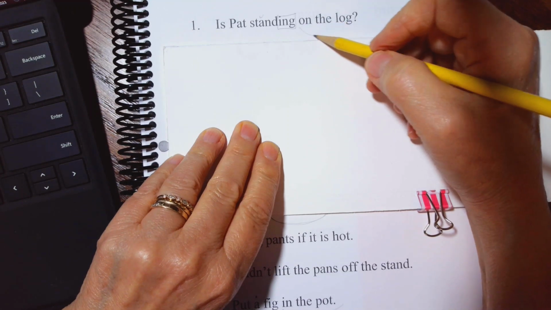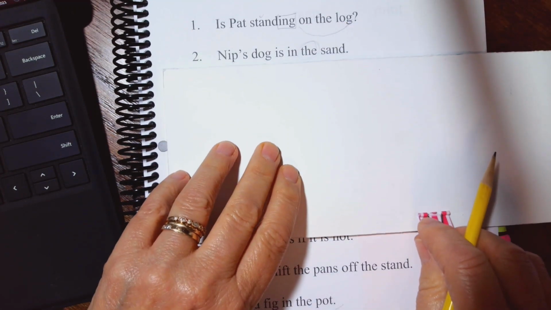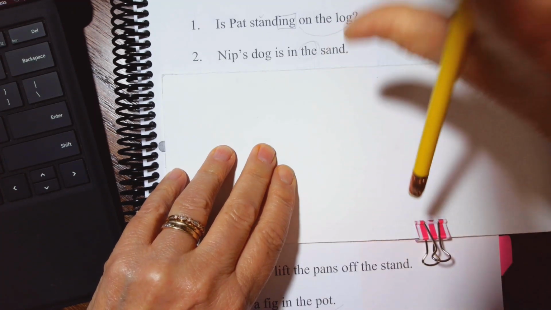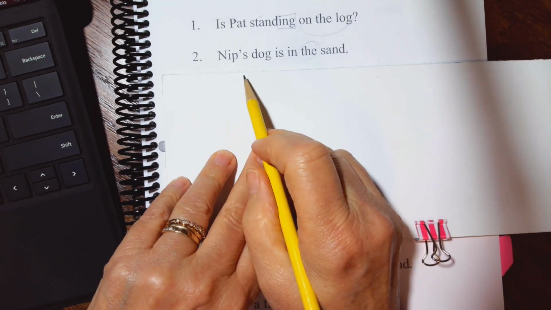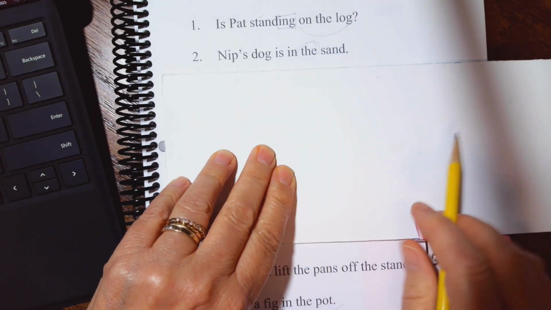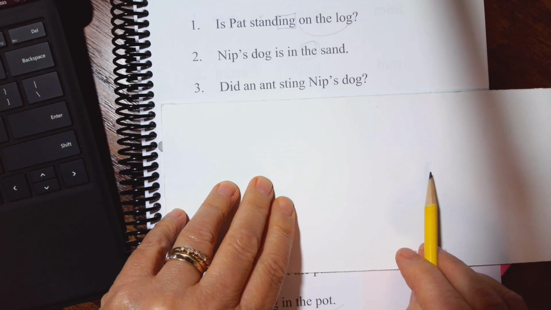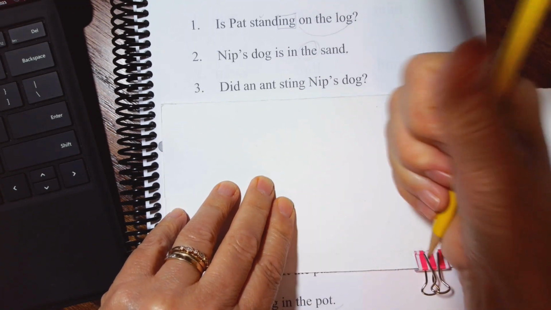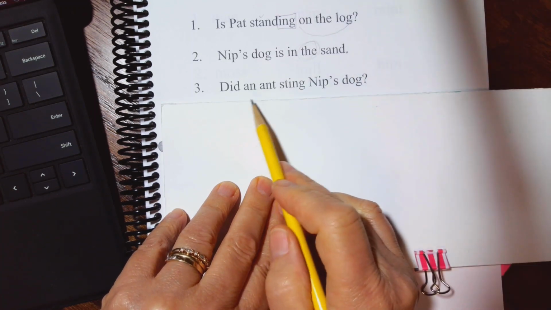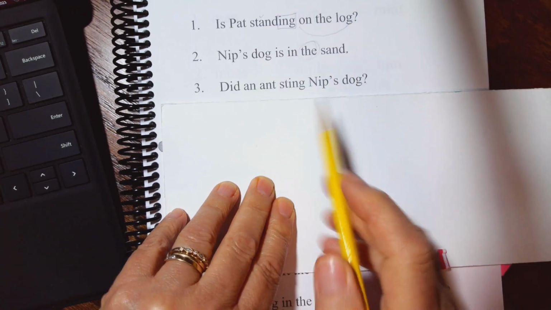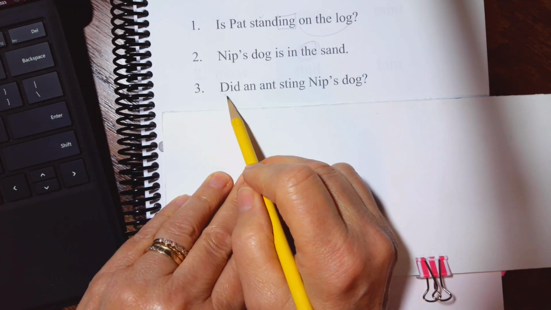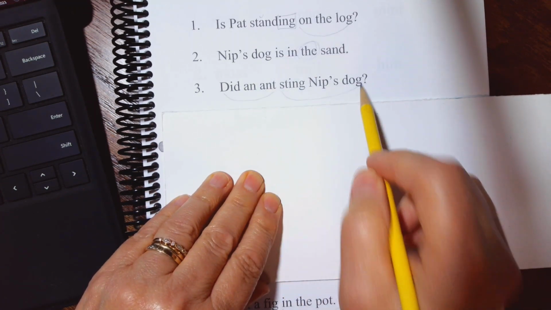This, on the log, goes together. This one has a period, so our voice is going to go down. Question mark, your voice is going to go up. And this one goes together. Did an ant sting Nip's dog?